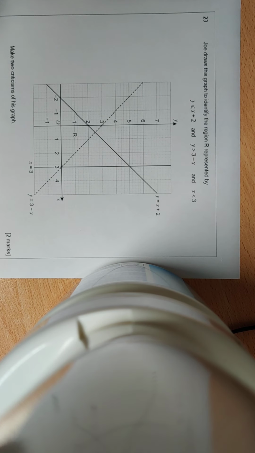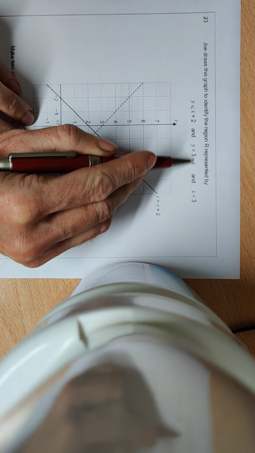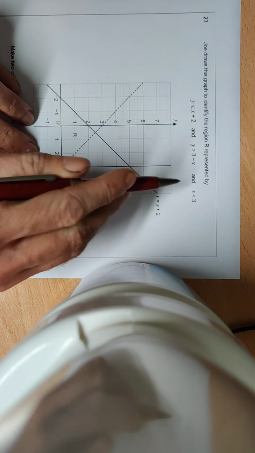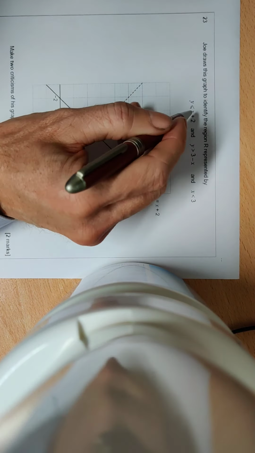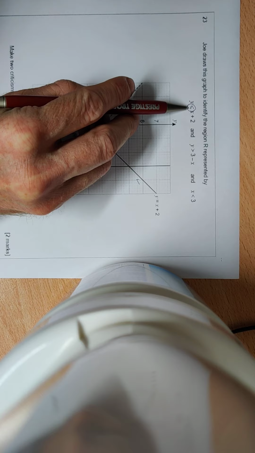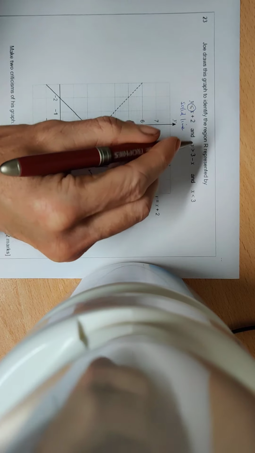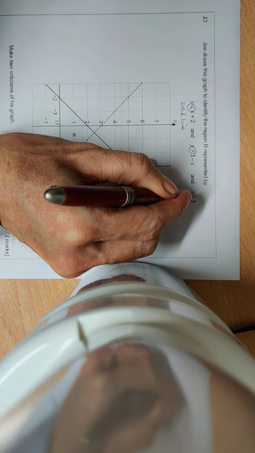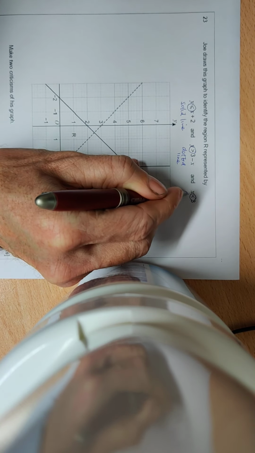Okay, this is a wee regions question. It says, Joe draws the graph of the following regions. Now he has that line in. Okay, he has 3 minus x, which is that line in. And he has x less than 3, which is that line. Make two criticisms. Well, the first thing is you need to be careful with these symbols. Where the symbol has an equals to in it, which is this one, it should be a solid line on the graph. Okay? And where it has a greater than or less than, it should be a dotted line in the region. They should be dotted.